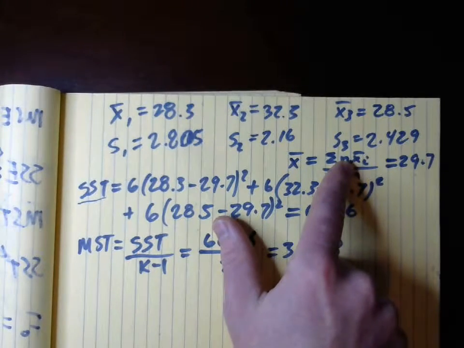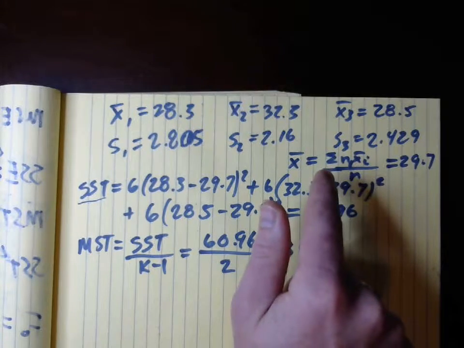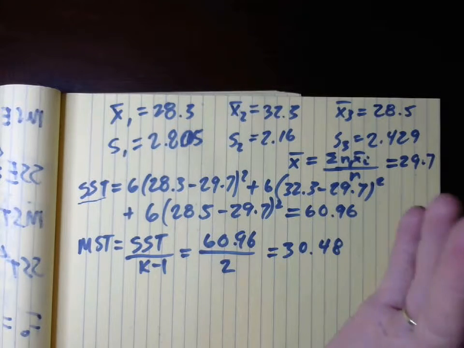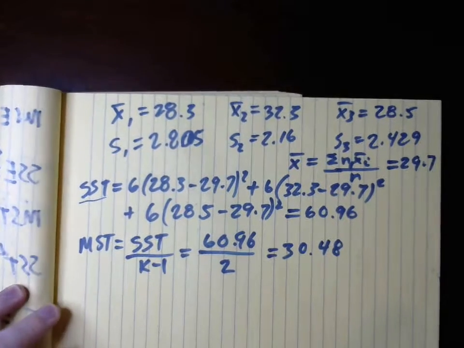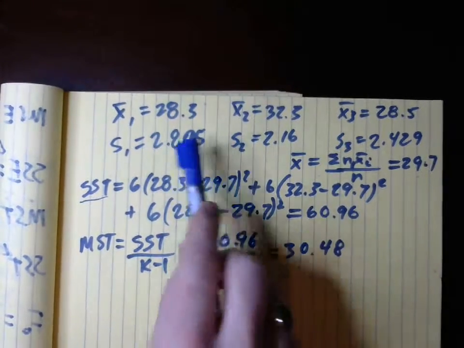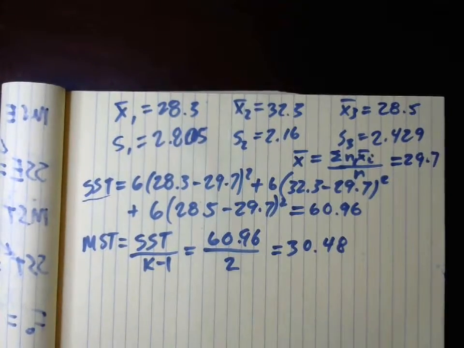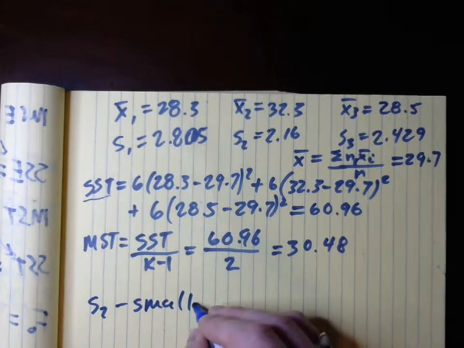Obviously they're not going to be exactly the same, so we can't just say they're not the same, it's a failure. On the next page after the 4 requirements, it mentions verifying the requirements of equal population variances. The check you need to do is, when you compare each of the 3 standard deviations, you take the smallest, 2.16. S2 is the smallest standard deviation.